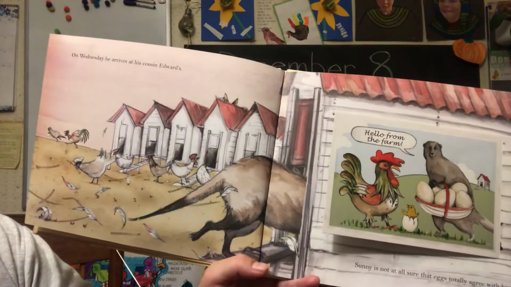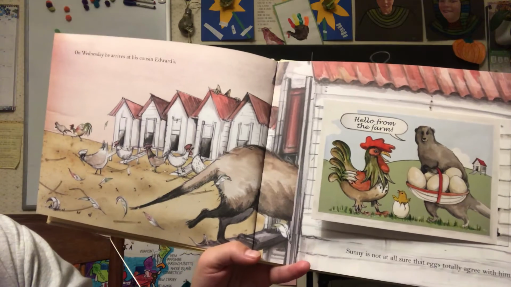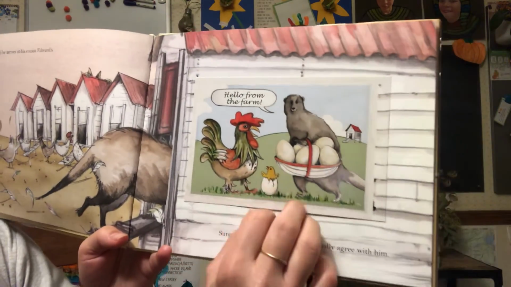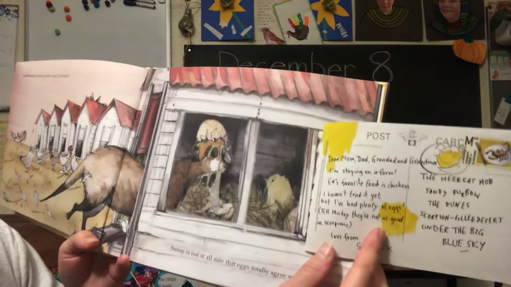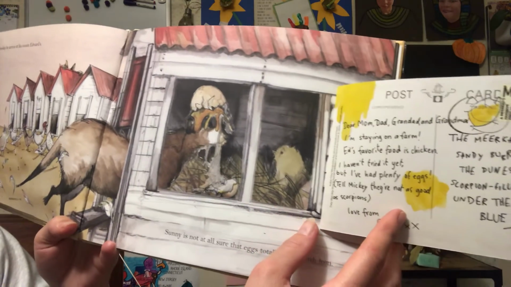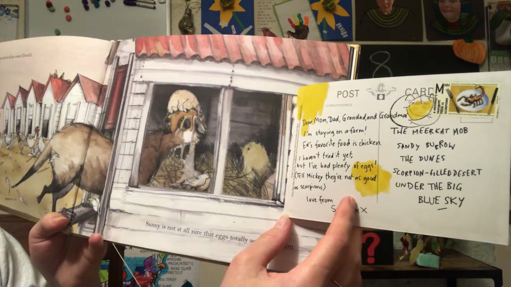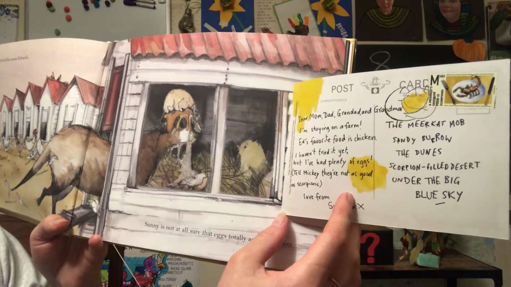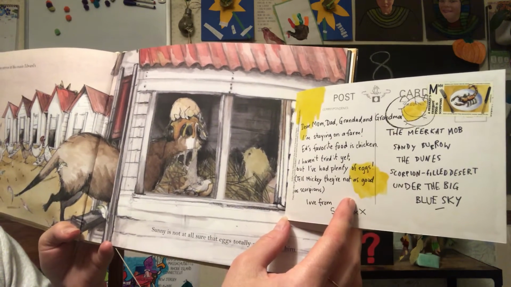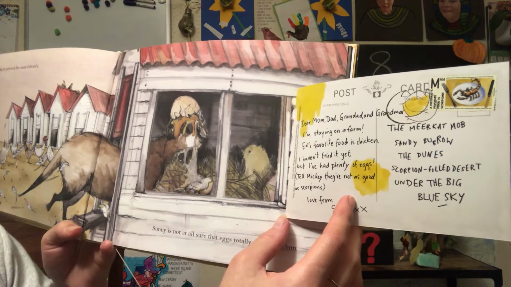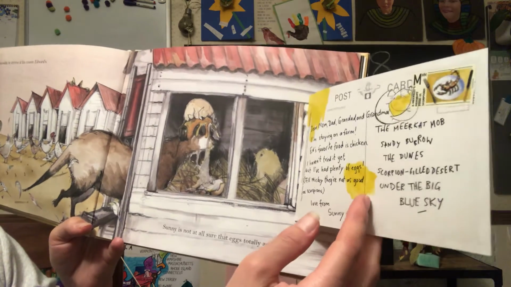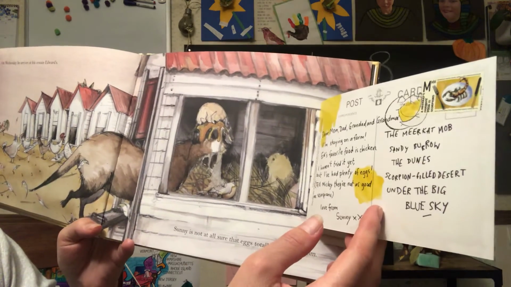On Wednesday, he arrives at his cousin Edward's. Says, hello from the farm. Oh my goodness. I think Sunny got some egg on his head. Dear Mom, Dad, Granddad, and Grandma, I'm staying on a farm. Ed's favorite food is chicken. I haven't tried it yet, but I've had plenty of eggs. Tell Mickey they're not as good as scorpions. Love from Sunny. Sunny is not at all sure that eggs totally agree with him.